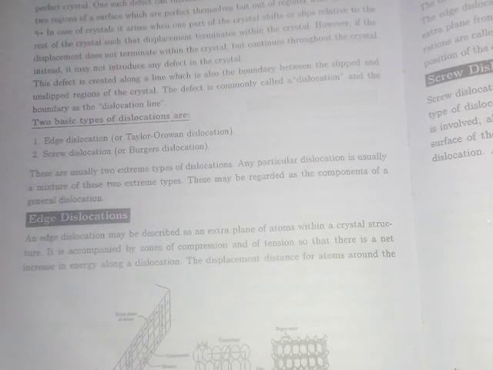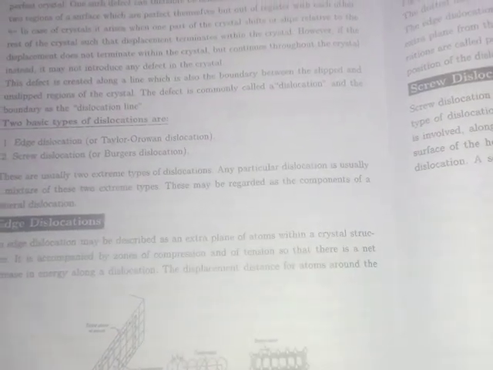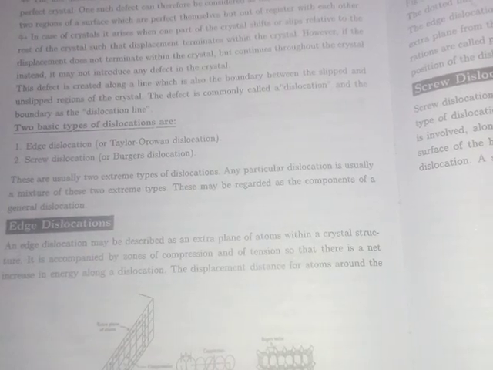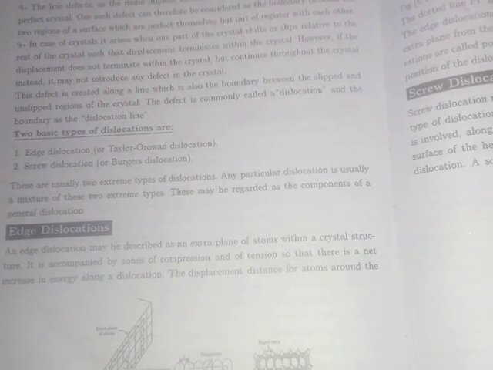Two basic types of dislocations are edge dislocation or Taylor or obtuse dislocation or Berger dislocation. These are usually two extreme types of dislocations. Any particular dislocation is usually a mixture of these two extreme types. These may be regarded as the components of a general dislocation.